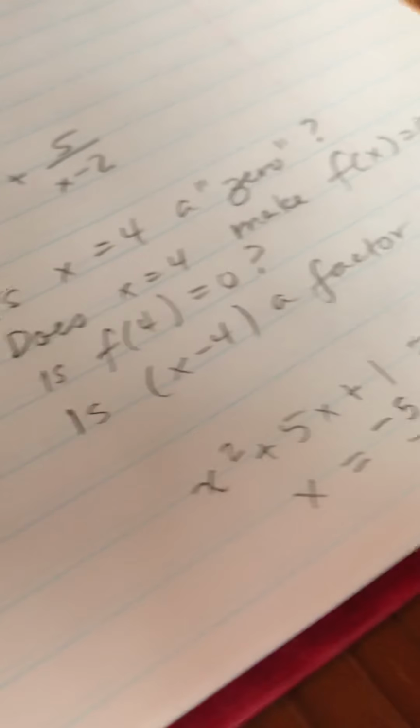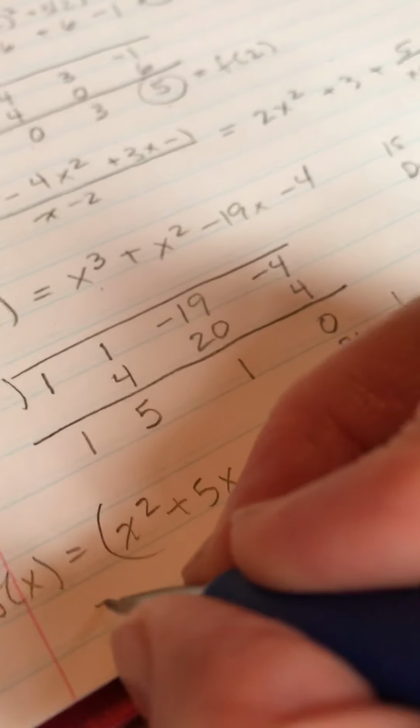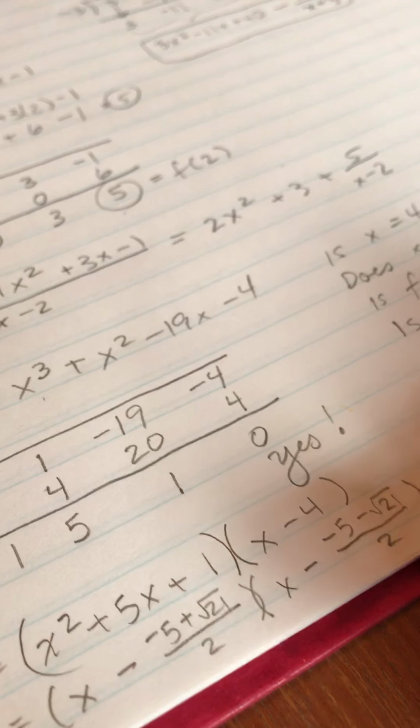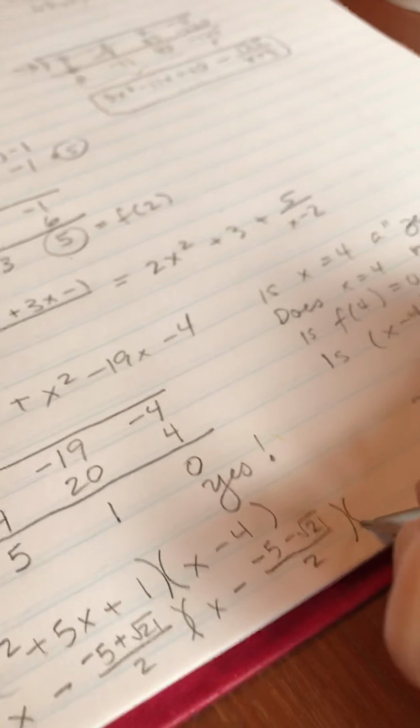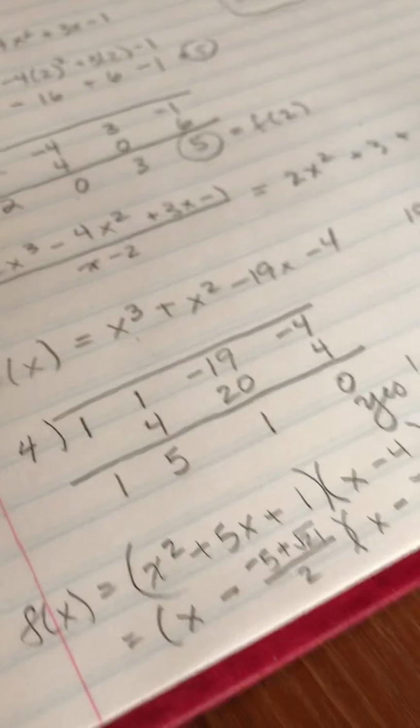So then if you go over here, you could break this down into linear factors, which are just x minus each of those. X minus negative 5 plus the square root of 21 over 2. And x minus negative 5 minus the square root of 21 all over 2. And x minus 4 are the 3 linear factors of that polynomial. So it actually has 3 x-intercepts.